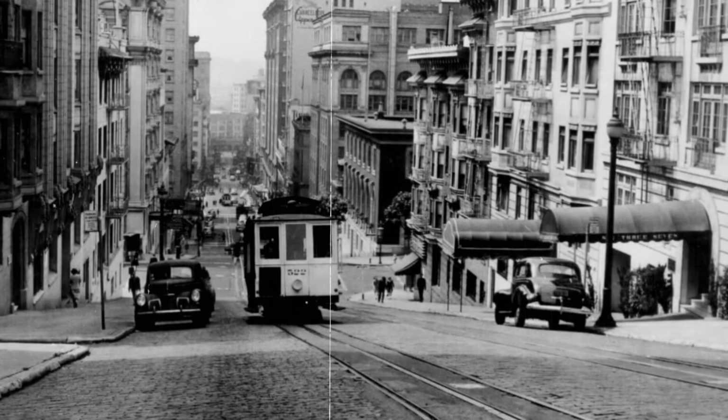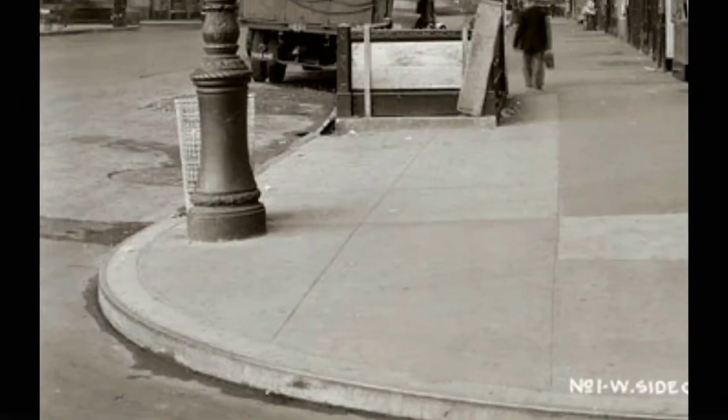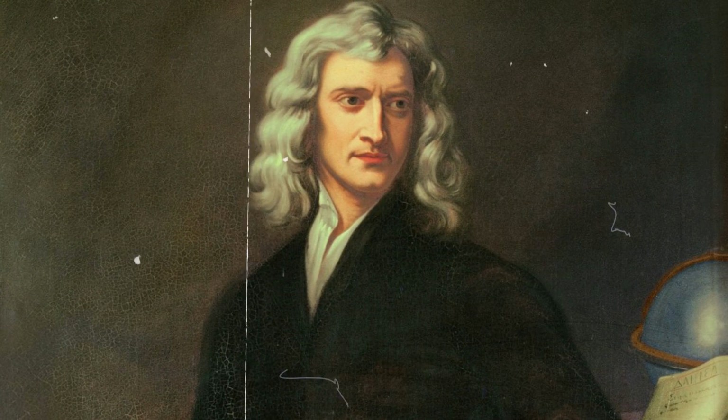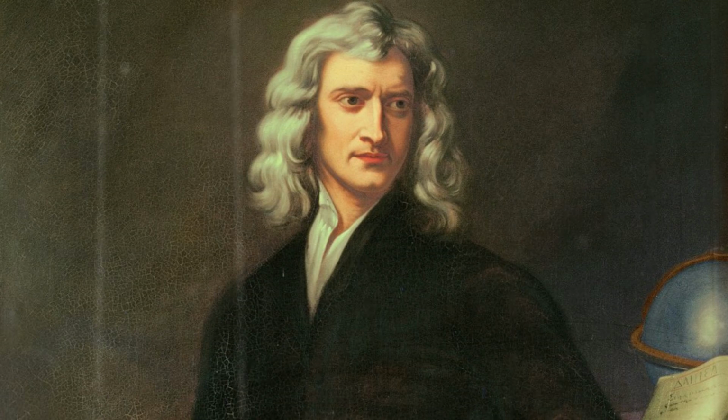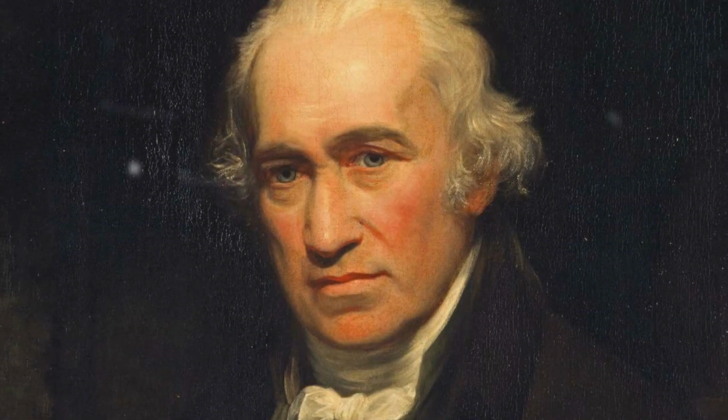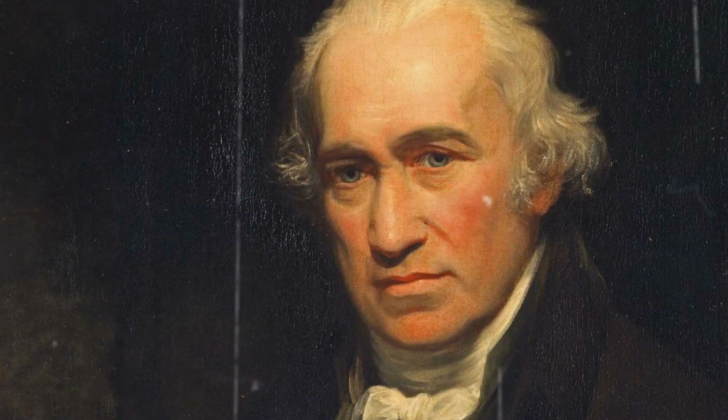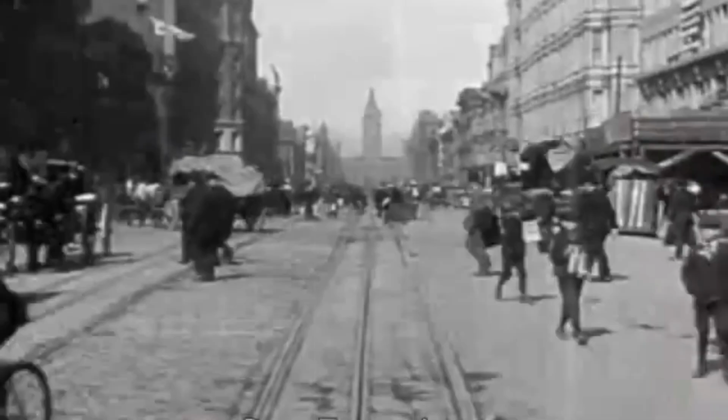Moreover, the scientific and intellectual ferment of the Enlightenment era played a pivotal role in shaping the conditions conducive to innovation. The emphasis on reason, empiricism, and rational inquiry fostered an environment ripe for technological breakthroughs and experimentation. Visionaries like Isaac Newton, with his laws of motion, and James Watt, with his improvements to the steam engine, epitomized the spirit of inquiry that propelled humanity into the industrial age.